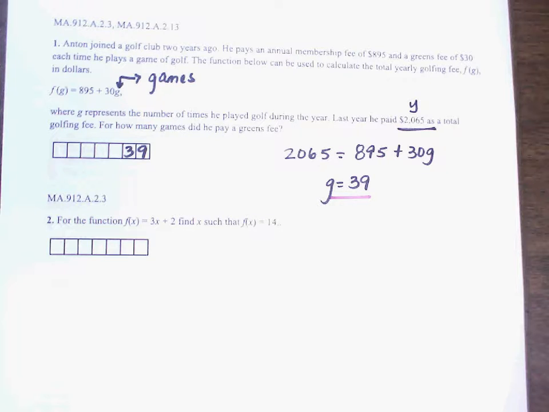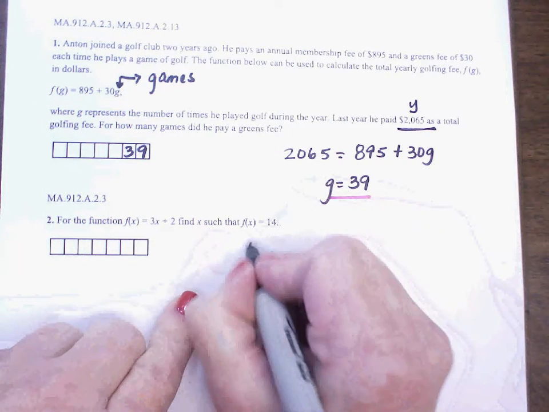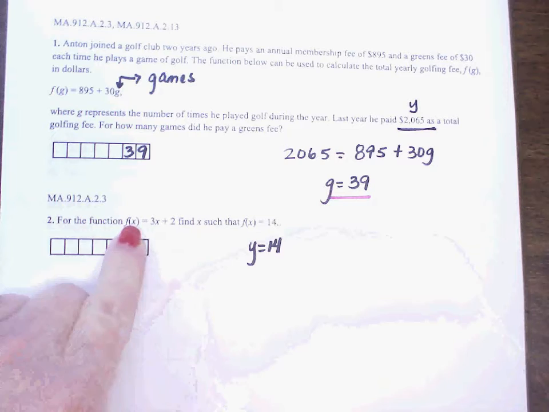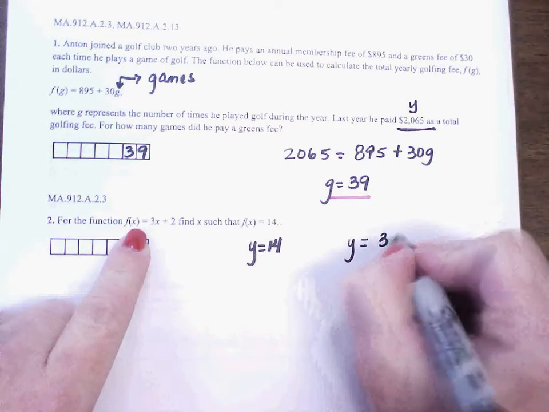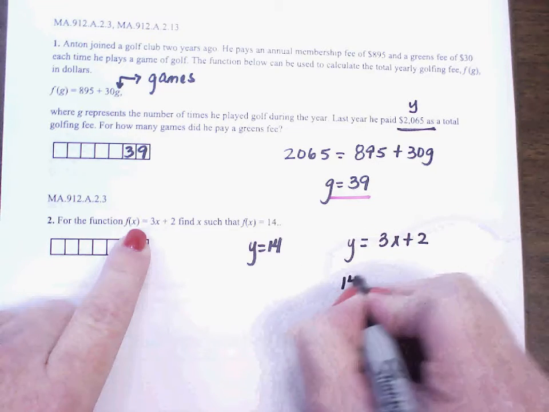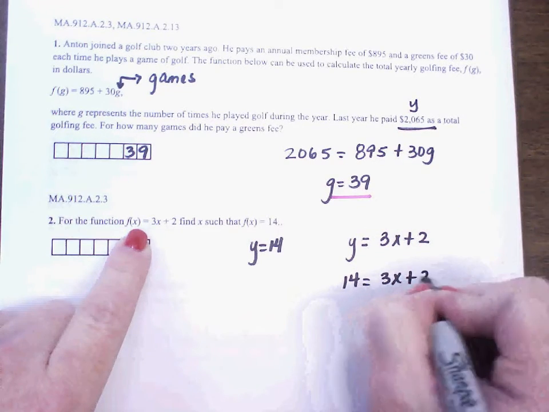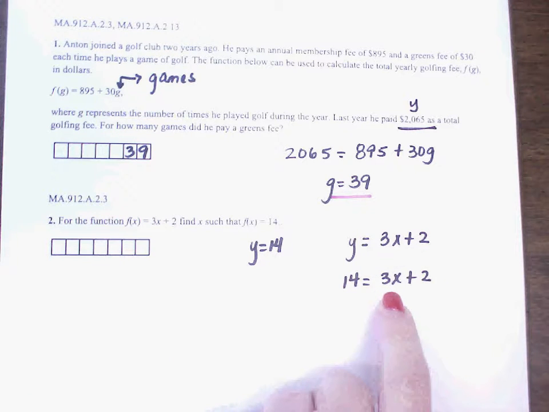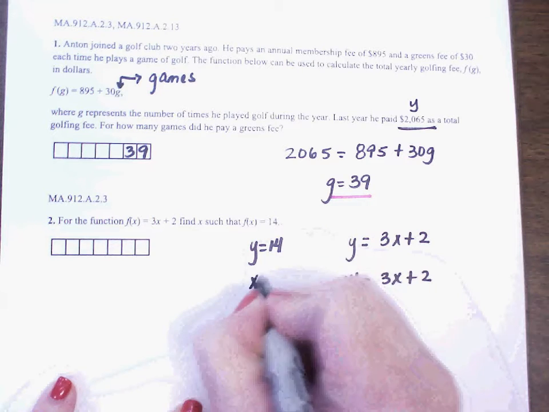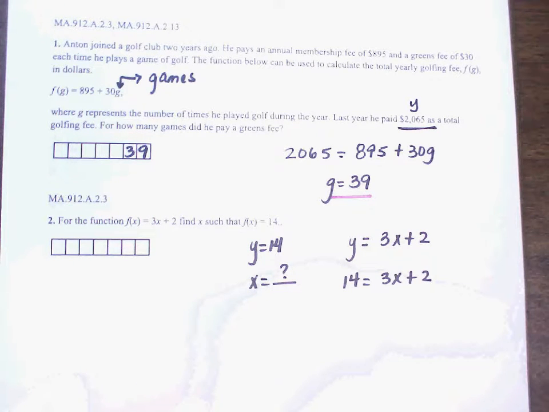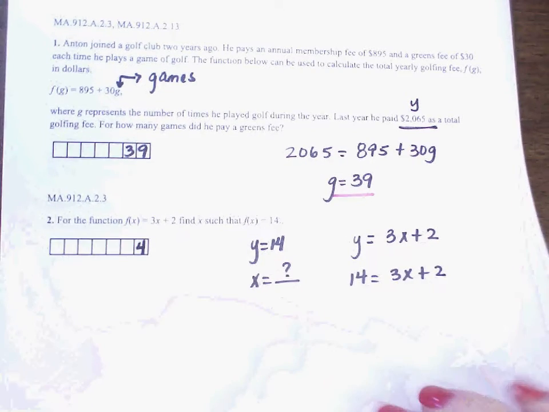Alright, for the function f of x equals 3x plus 2, find x such that f of x equals 14. So in here, y equals 14. And remember, instead of f of x, I'm going to write down the y, 3x plus 2. So you can either plug it in or go to equation solver and find the value of x, or you can go to the y equal to and find what's paired up with x when y equals 14, and that would be 4.